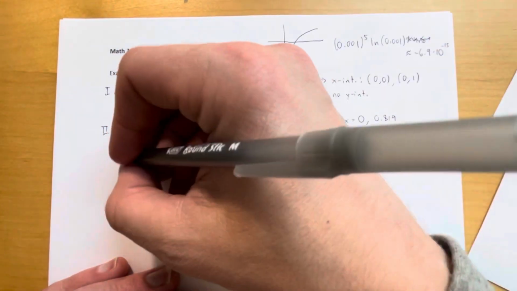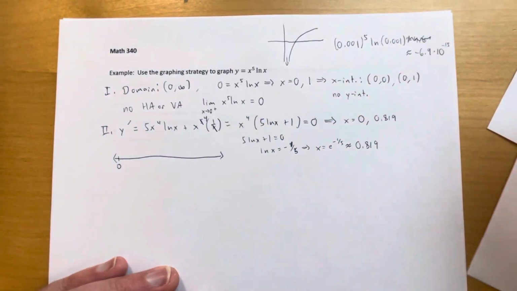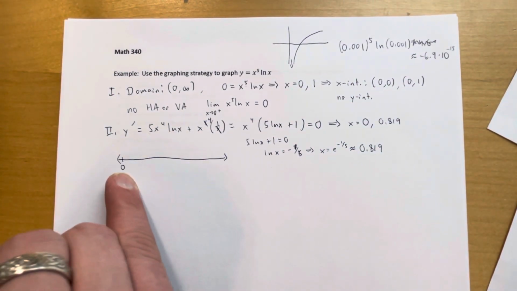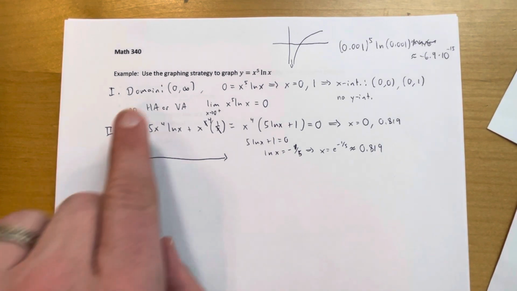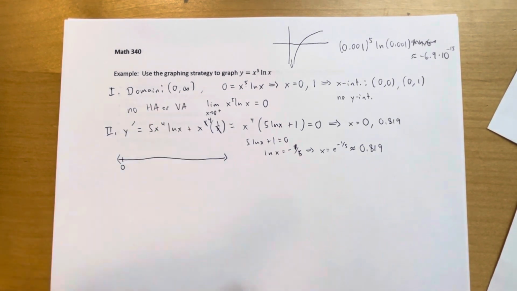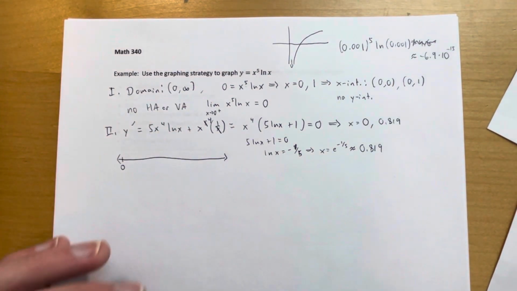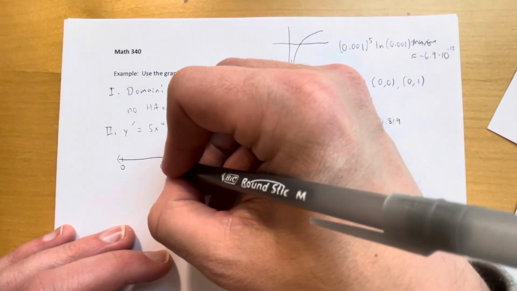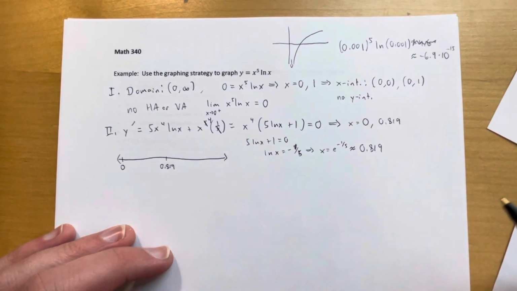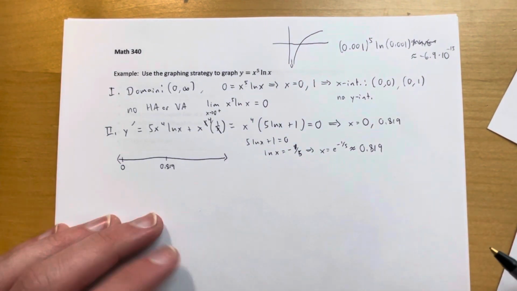And the 0 here, I'm going to put as far to the left as I can put it, because I don't want to think of anything to the left of that as being an interval that I need to check. Remember, this function's not even defined to the left of 0, so nothing's going on over there. I do want to plot 0.819, which is e to the negative 1/5, and see what's going on there.